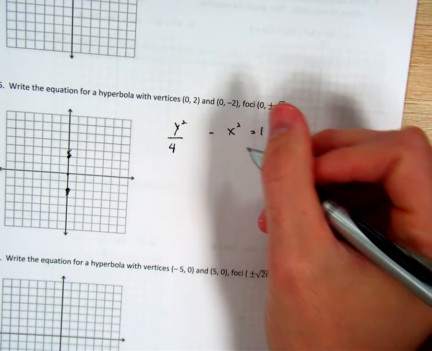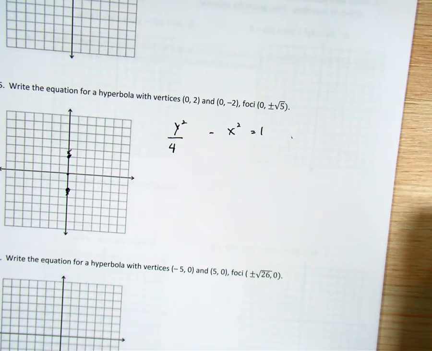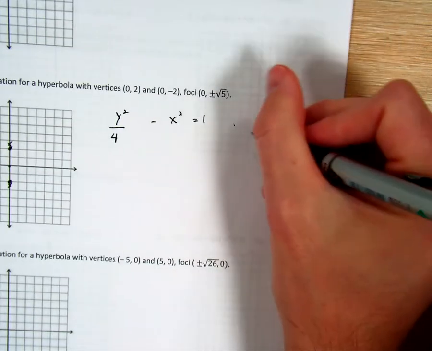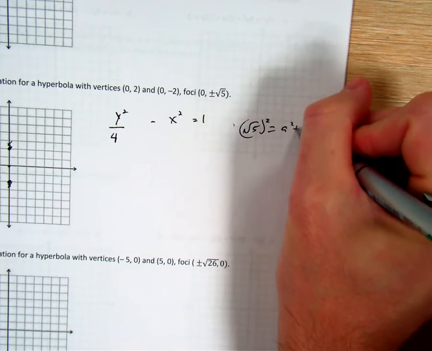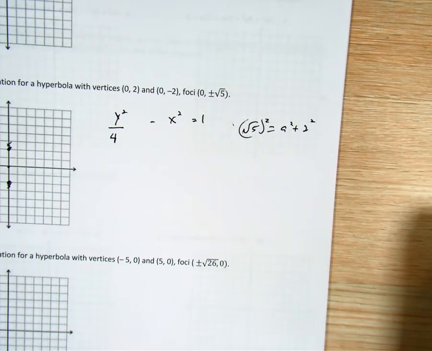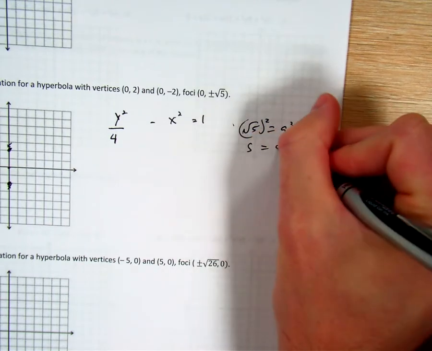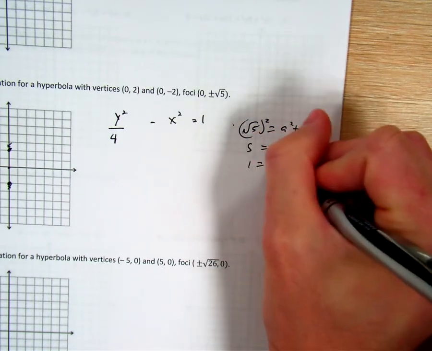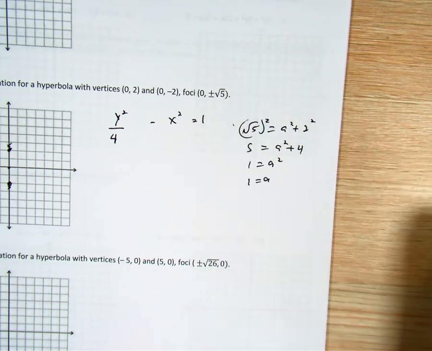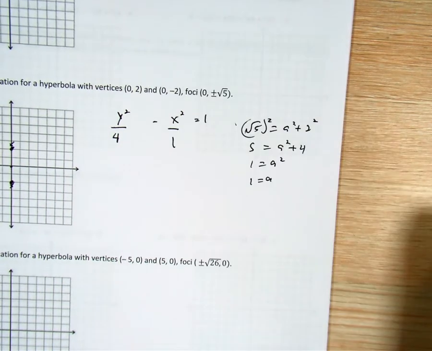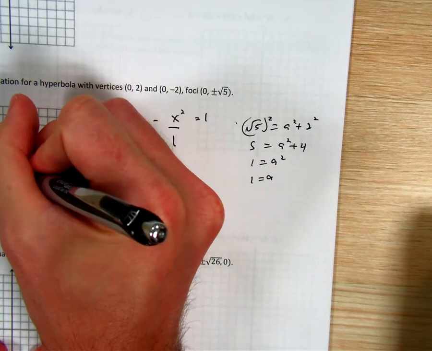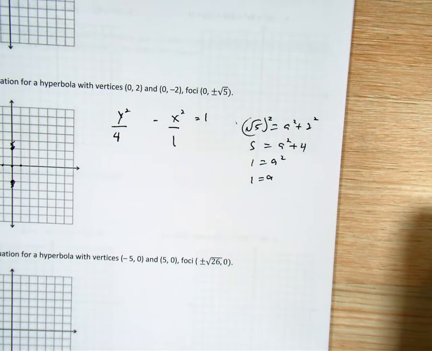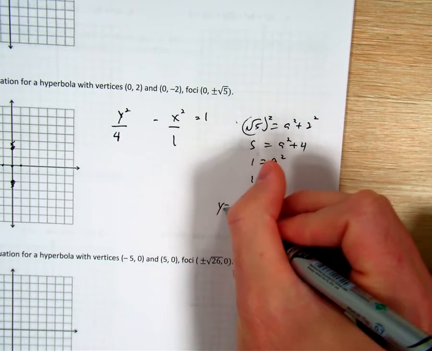Okay, let's see if we can figure out what we need for our a. So c squared, square root of 5 squared, equals a squared plus b, which was 2 squared. 5 equals a squared plus 4. So 1 is going to equal a. And we'll still put it under there, even though x squared over 1 is just x squared, we'll leave it there. Okay, so if you want to, you can put those out there. They're not really part of it, but they do help with our lines.